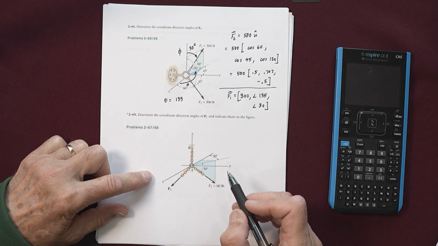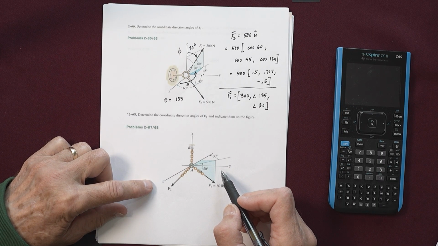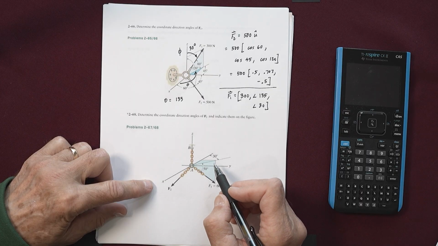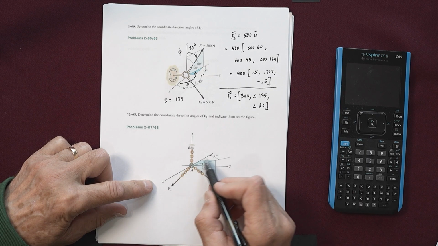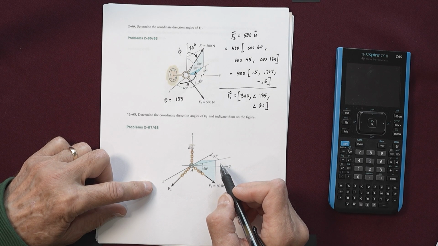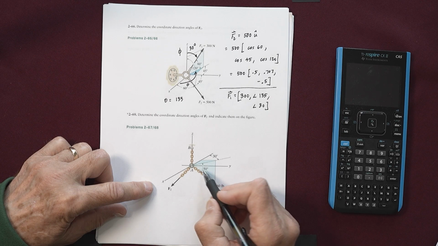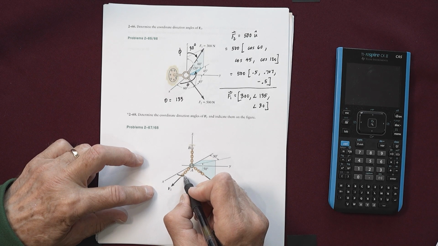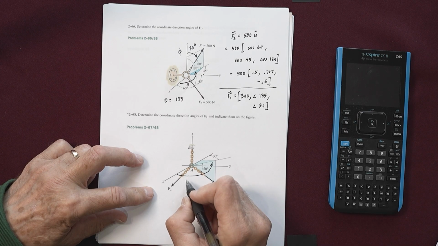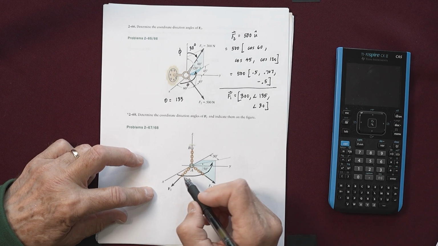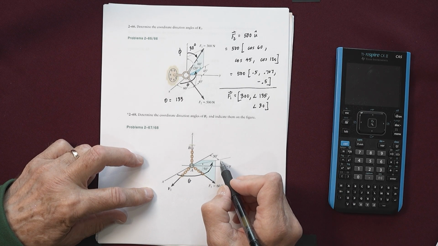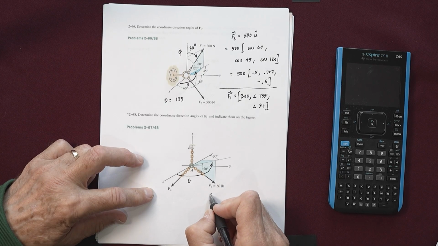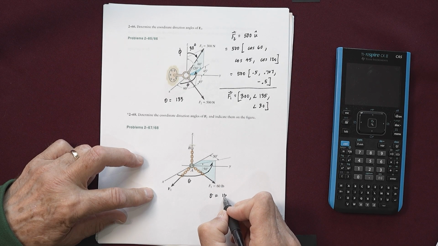This picture here, again, this is spherical coordinates. This F1 has its projection in the negative x direction, and it's 50 degrees below the xy plane. So theta is 90 plus 60, so theta is equal to 150.